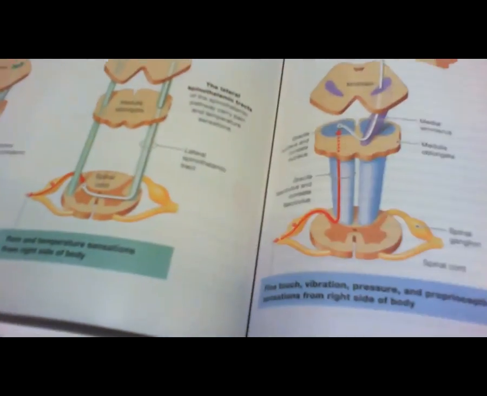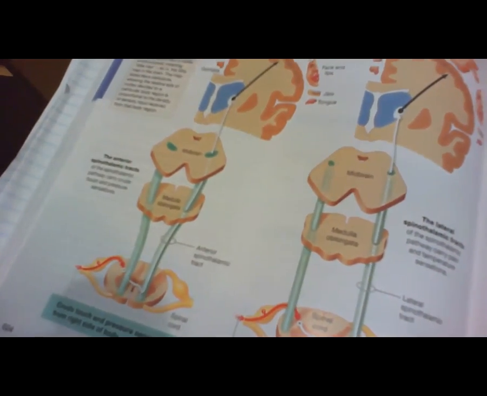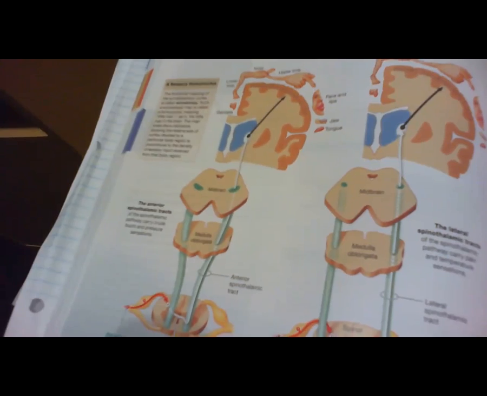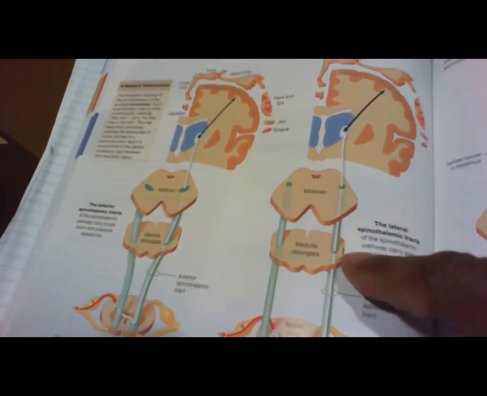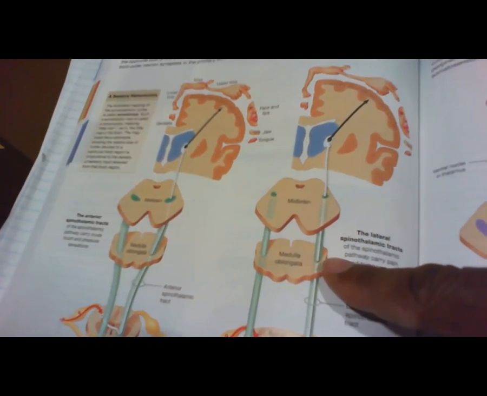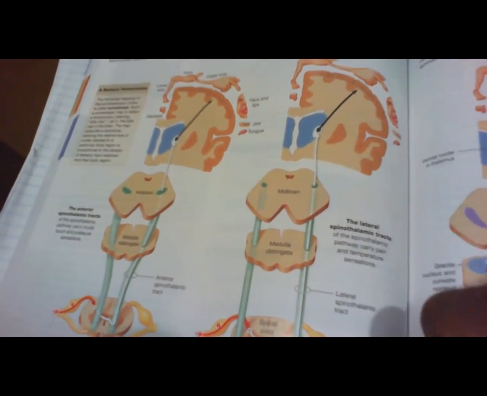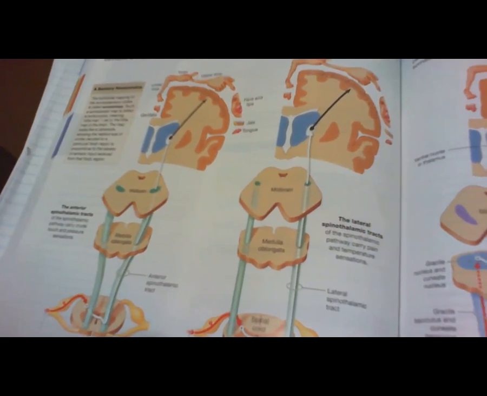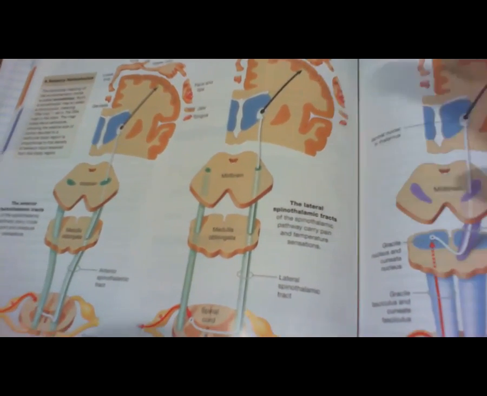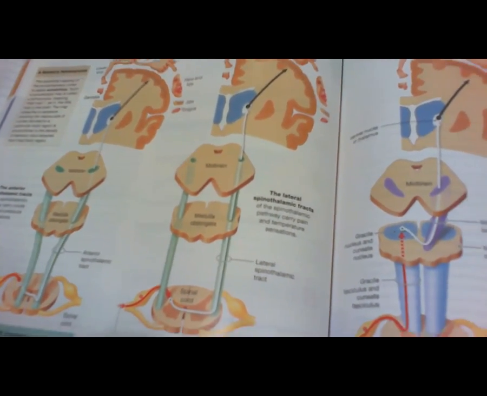This shows more about how the spinothalamic pathway sends signals up from the spinal cord to the medulla oblongata, to the midbrain, and into the brain, to the primary somatosensory cortex.